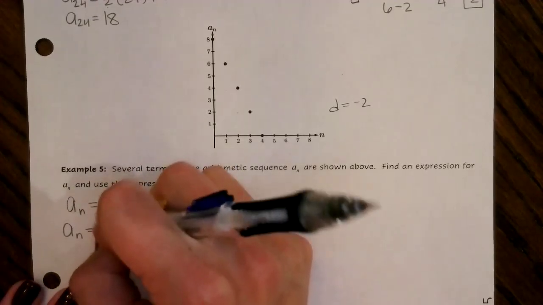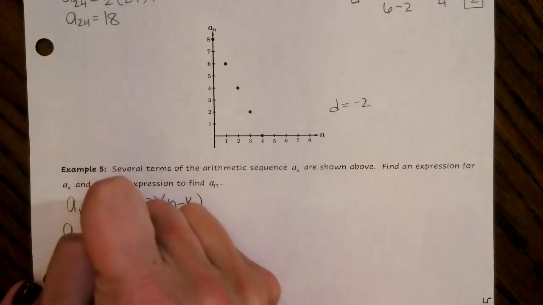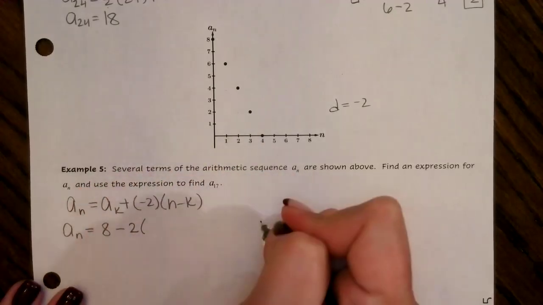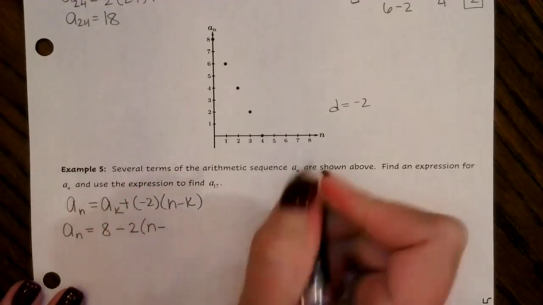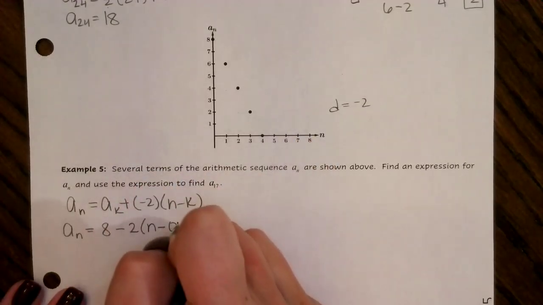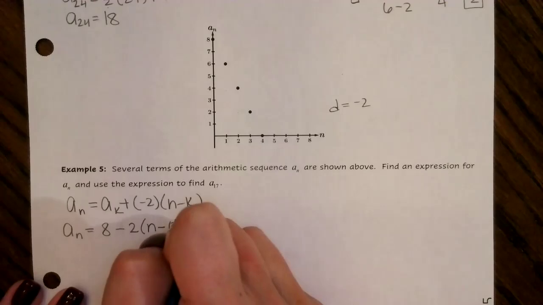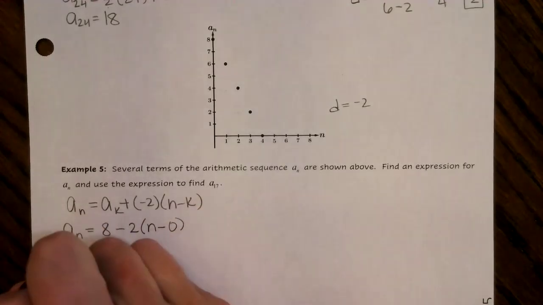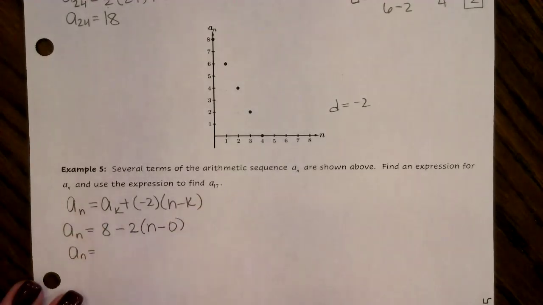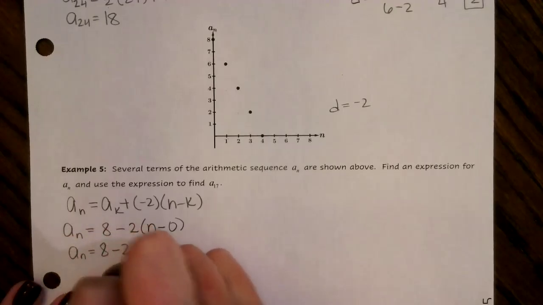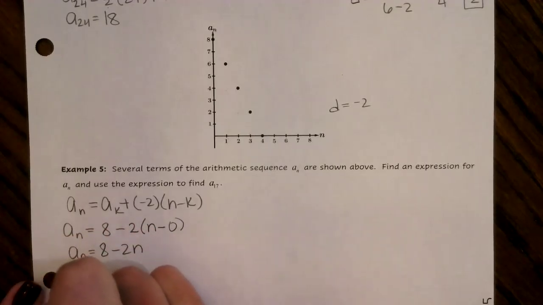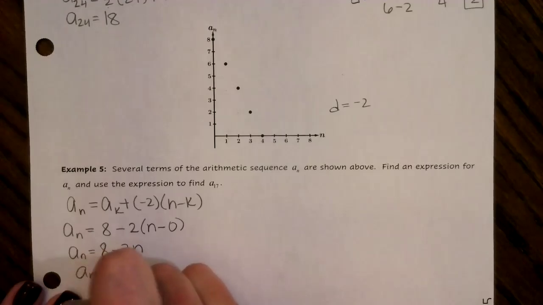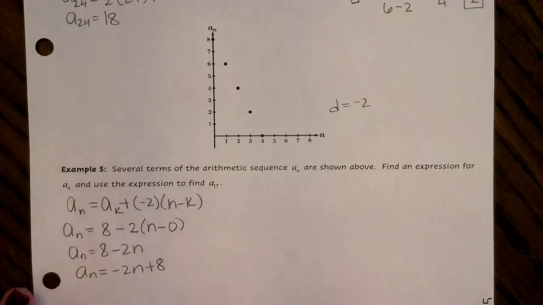I can go ahead and put that -2 there. And so -2 times my n minus the k value, which would have been 0. And so I'm going to simplify this equation right here. And so my a sub n is -2n plus 8.